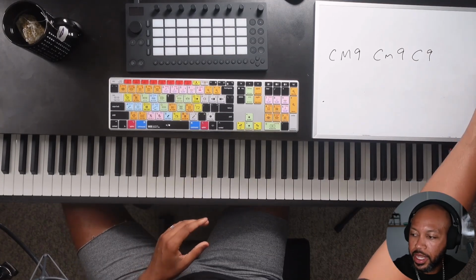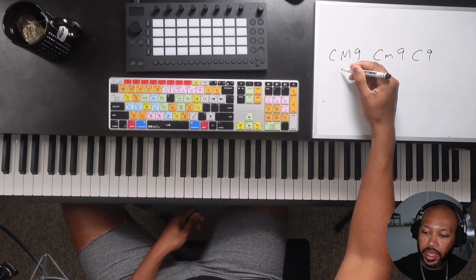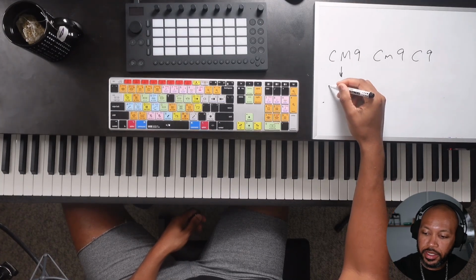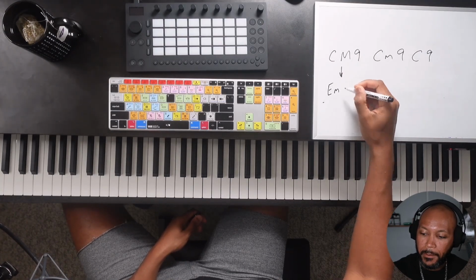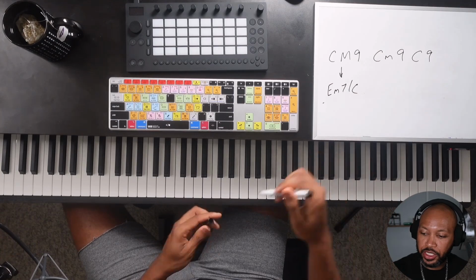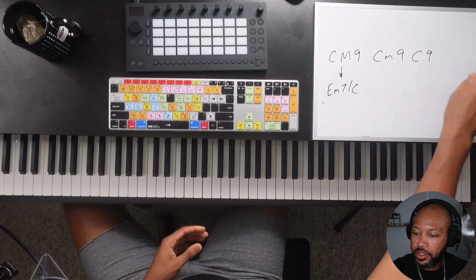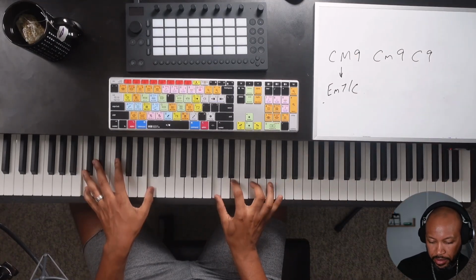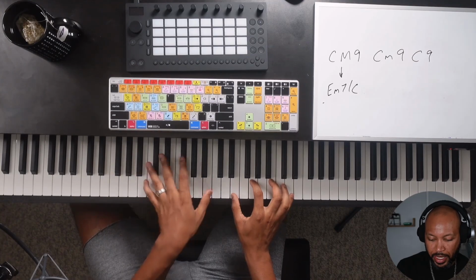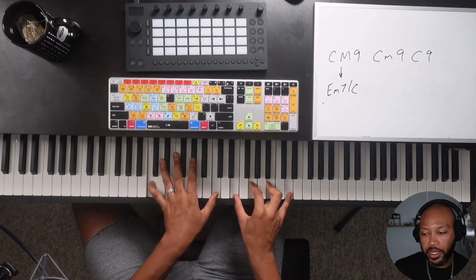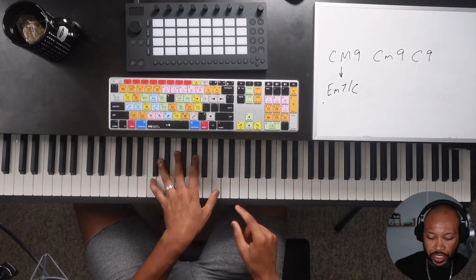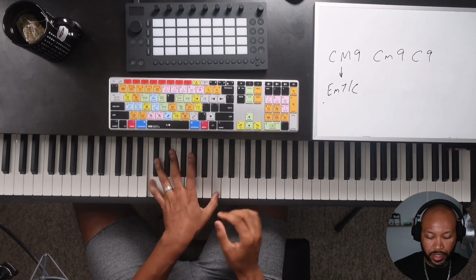So let's write that down right here. AKA an E minor 7 / C. Got it? So a C major 9 is the same as an E minor 7 / C. The slash just means play it over C.